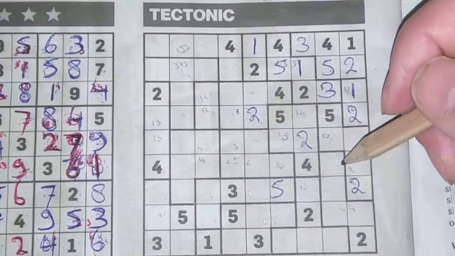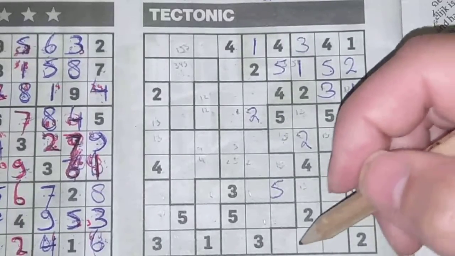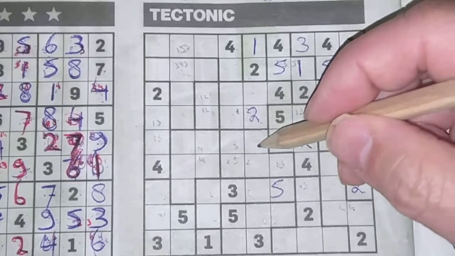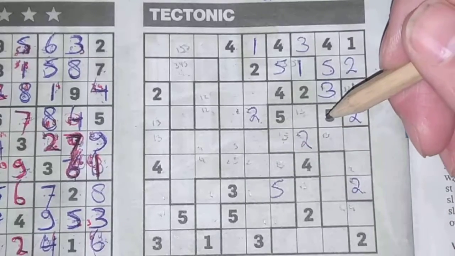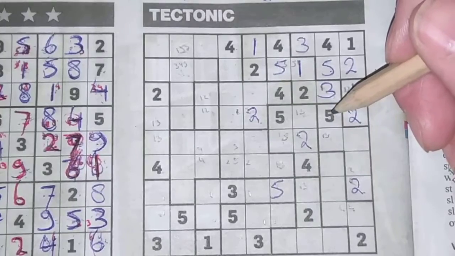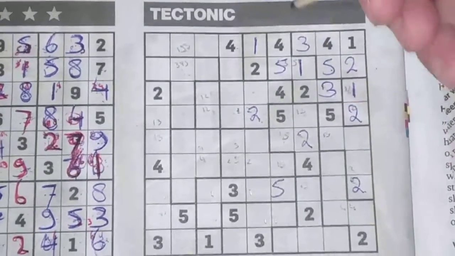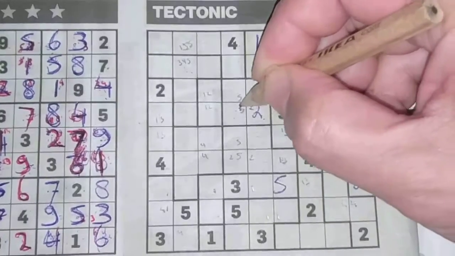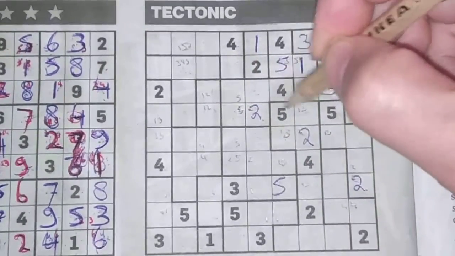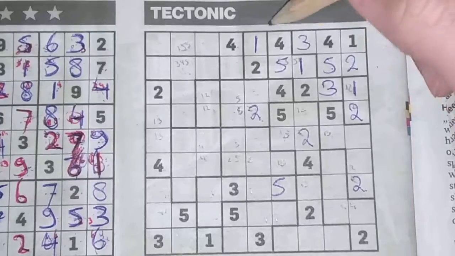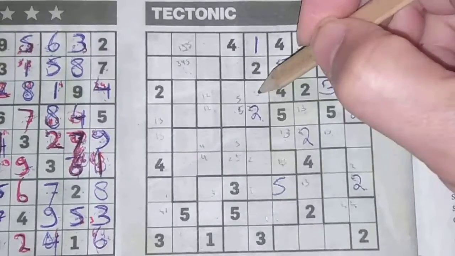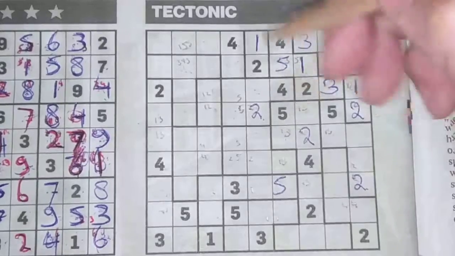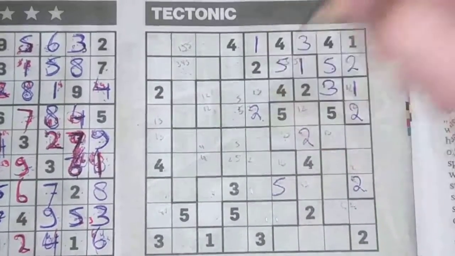Okay, 3, 3, 3. It's gonna be 5. This cannot be a 5, so this should be a 5, or this should be a 5. We have a 5 there. 1 could be here, and a 3. 1, 2, 3, 4, 5. 1 on the 3 here.